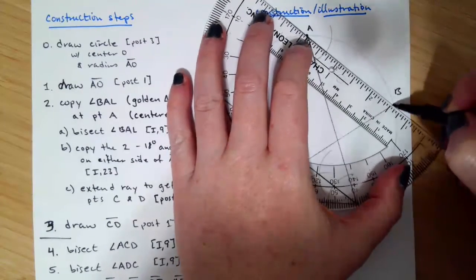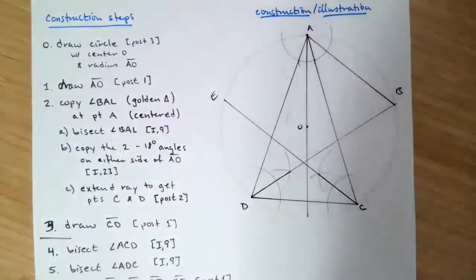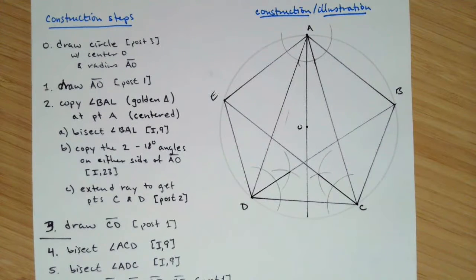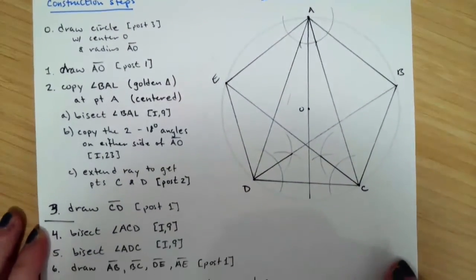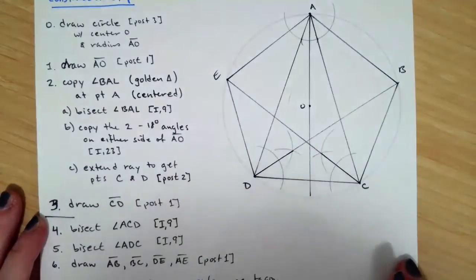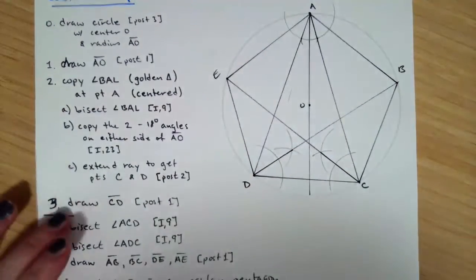So point B to A. And then we'll just continue doing that all the way around the circle. So now that we've put in those last remaining sides, we now have a pentagon. Okay? So we've got 5 points, we've got 5 sides. There's absolutely no question in our heads that this is a pentagon.